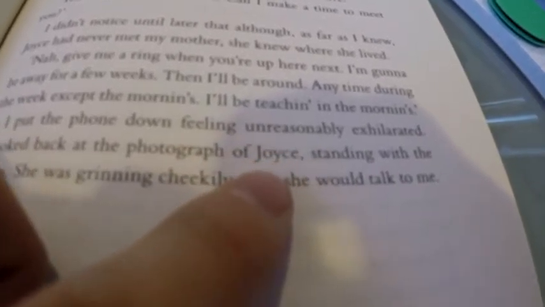So you say, I looked back at the photograph of Joyce, and that could easily be a simple sentence in itself. So you could easily put a full stop there, but no, it's a comma, and it continues, standing with the others. So standing with the others is another adjectival phrase. It's adding on something to describe this person, Joyce. I looked back at the photograph, so I, subject, looked back, that's your verb. At the photograph of Joyce, that's your object. But Joyce is the one that's being described here, standing with the others.